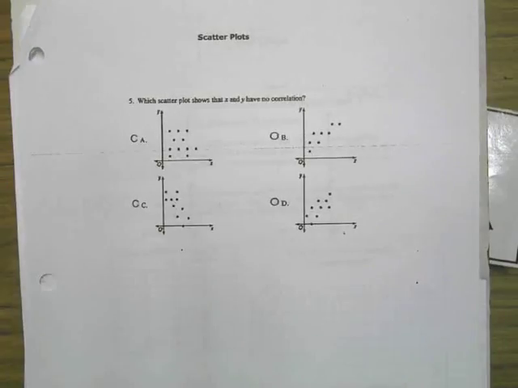Which scatter plot shows that x and y have no correlation? I'll give you a minute. I will pause here.